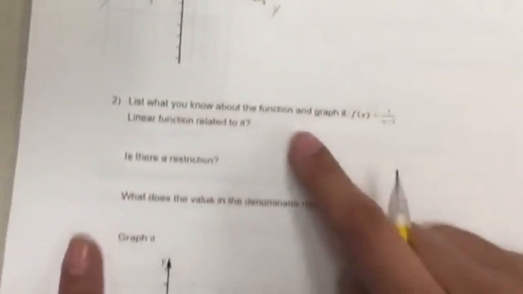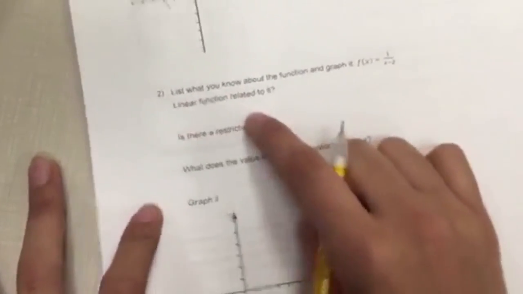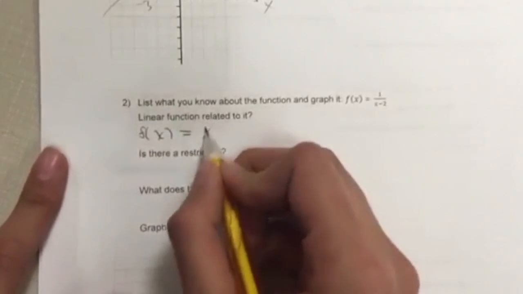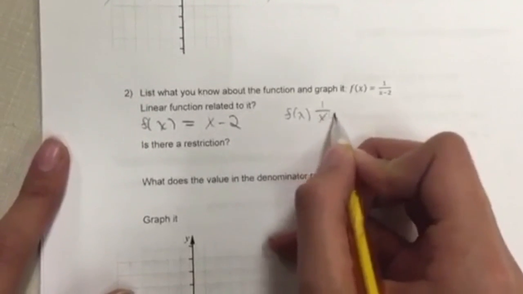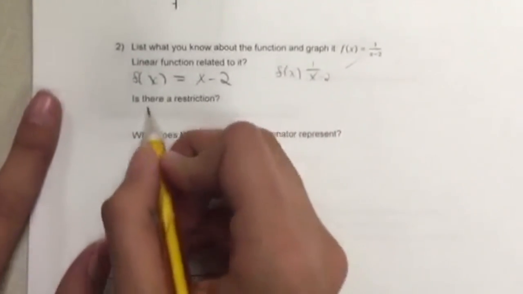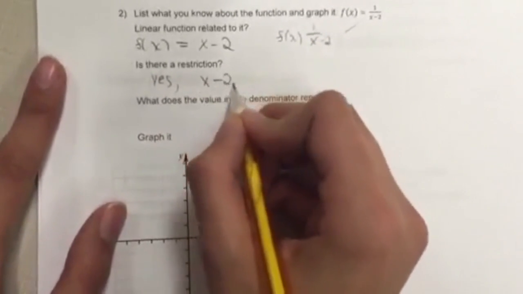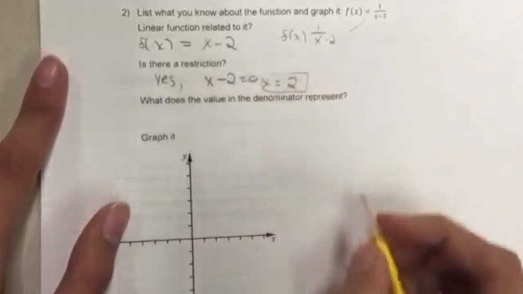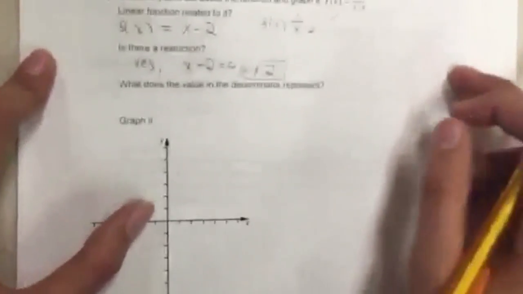Okay, so that's what you know about the function, and graph it. f(x) = 1/(x - 2). So the linear function related to it is f(x) = x - 2, because remember, a reciprocal is just 1 over the function. And is there a restriction? Yes. The restriction is in the denominator, x - 2 = 0, so x = 2. That's the restriction. x cannot equal 2, because 2 - 2 is 0, and that makes the function undefined.